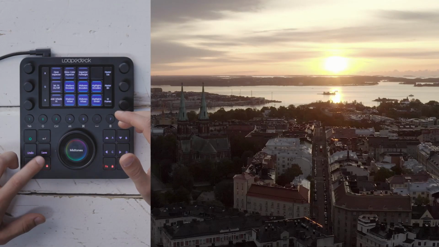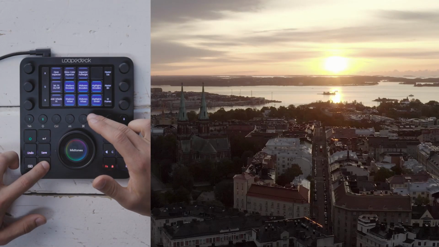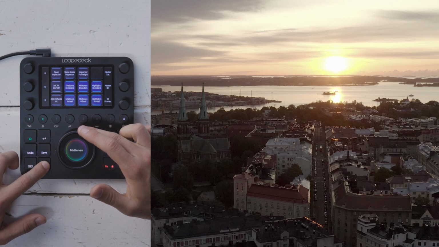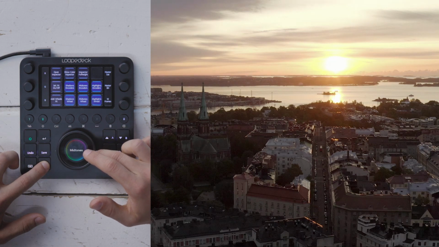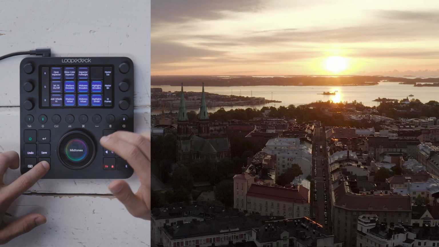So as a next step, we want to adjust the saturation and pump it up. For that, we just simply hit the function button and use the wheel to adjust the saturation of the midtones. And this is a log profile, so you definitely want to pump up the saturation a little bit harder. And you see it here, how nicely the sun pops already.